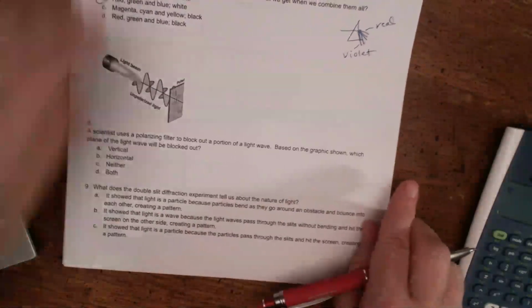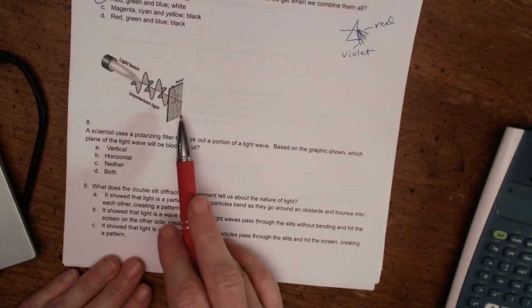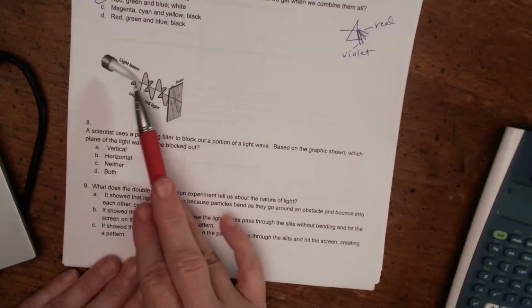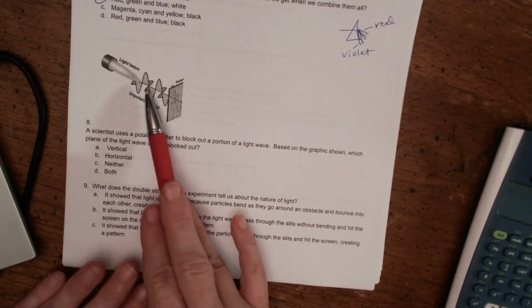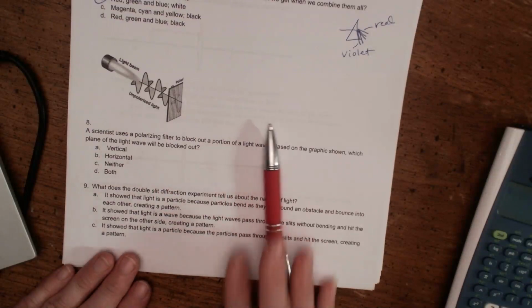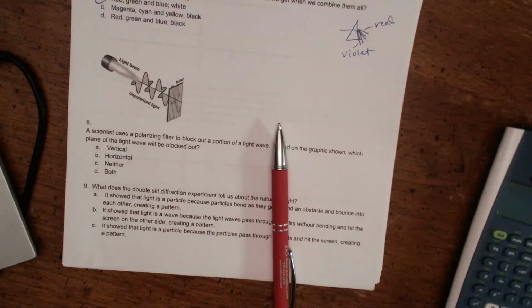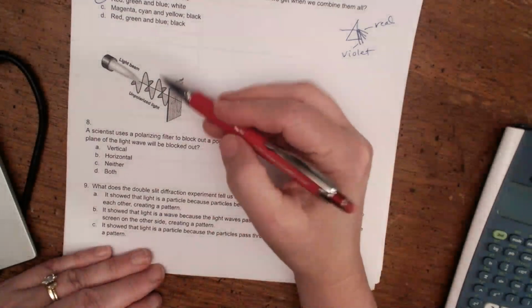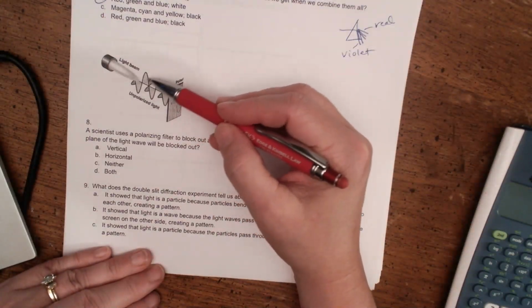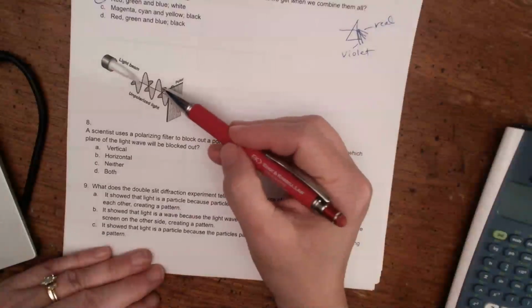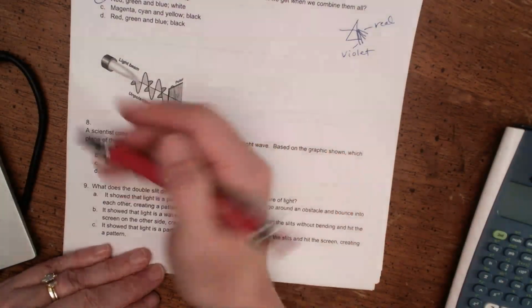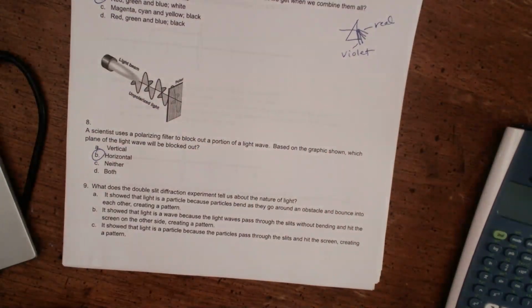Okay, let me try and speed through these last couple questions. Polarizing filter. Remember, light's got these two components, electric and magnetic. They're perpendicular to each other. So if we want to block one of those, say we want sunglasses to block out harmful light, then we're going to block one of those two directions. And in this case, this is a vertical filter. So it's going to let the vertical piece go through and it's going to block the horizontal piece. Okay. You could swap it and do it the other way. It just depends on what you want to block.